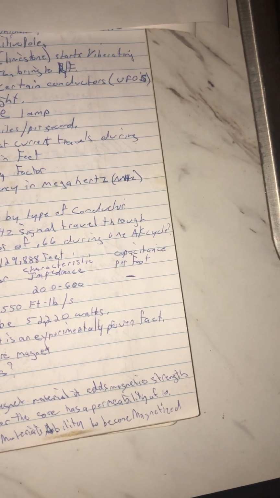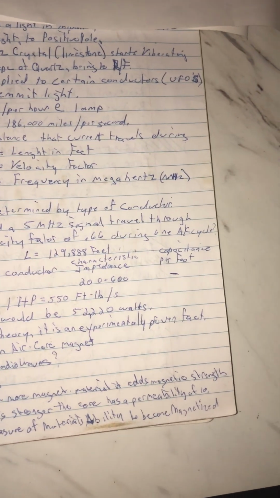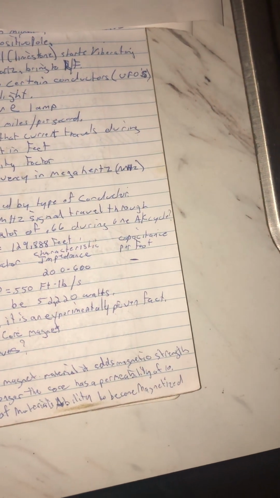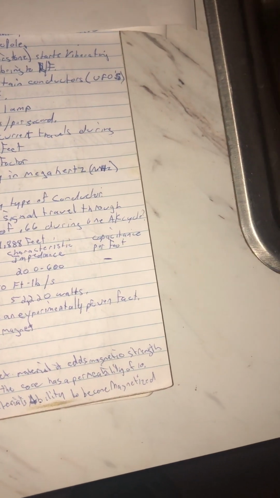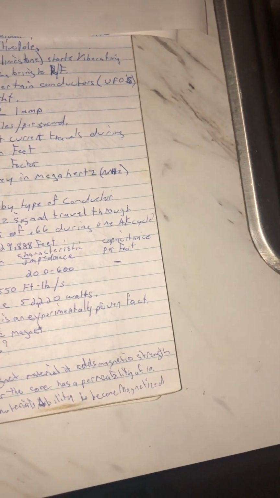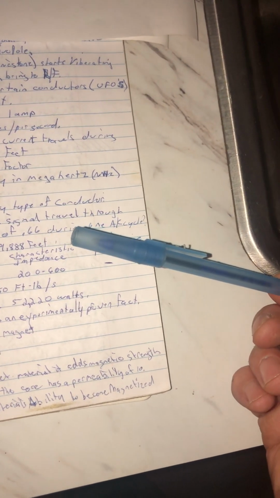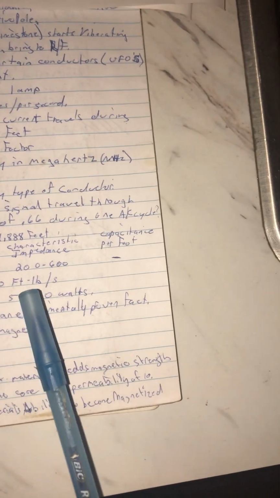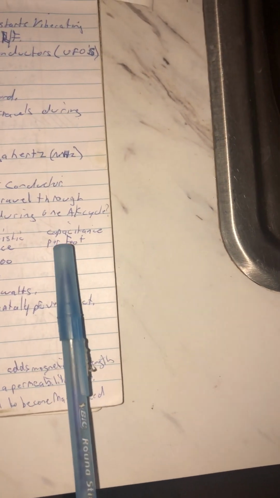And this would, so they're talking about this thing with air insulated. So you got a parallel conductor that's got 0.975 with a characteristic impedance of 200 to 600. And then you got this spot over here for capacitance per foot. So this is how you figure out this whole thing.